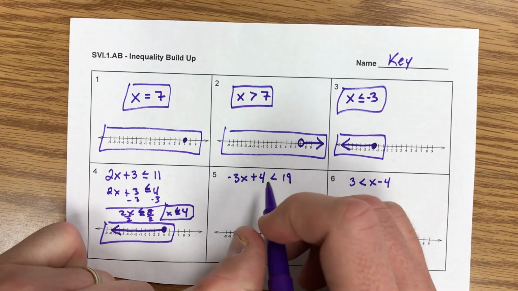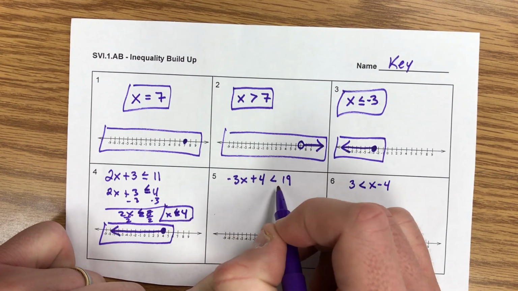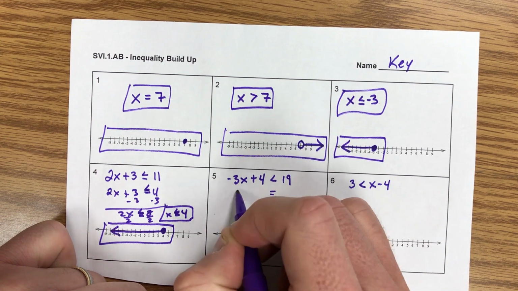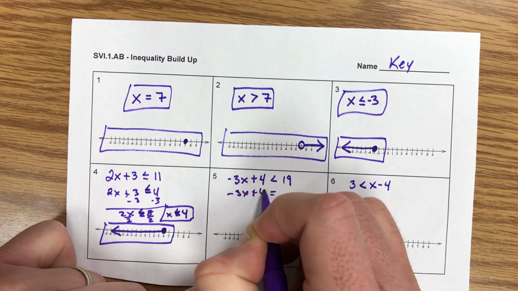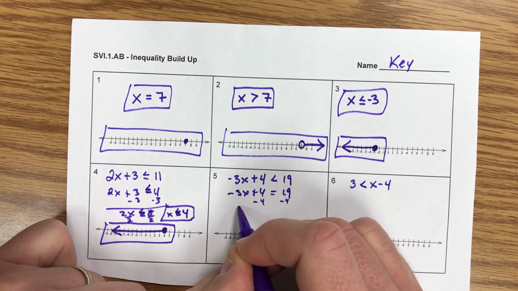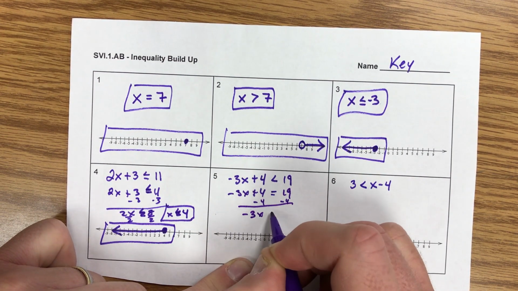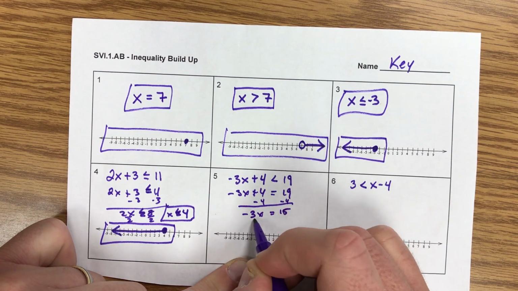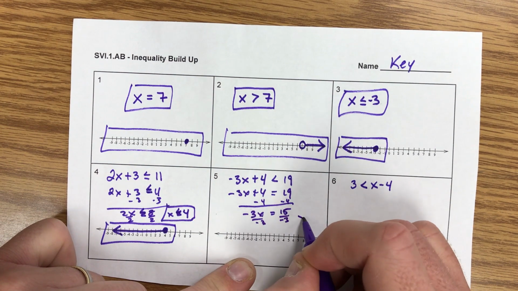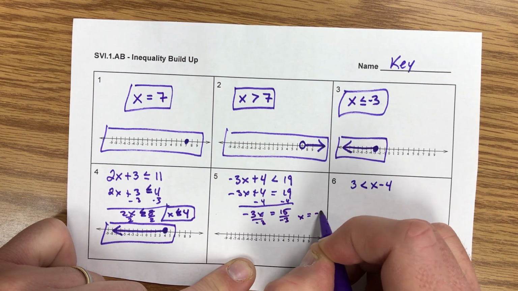When you solve number 5, watch what happens here. Solve it like an equation. I'll pretend like I have an equation right here first. If I have an equal sign here, I would have negative 3x plus 4 equals 19. You can solve this. Subtract 4 from both sides, and then I've got negative 3x equals 15. Divide by negative 3 on both sides, and then I get x equals negative 5.